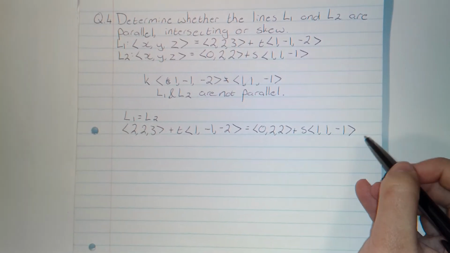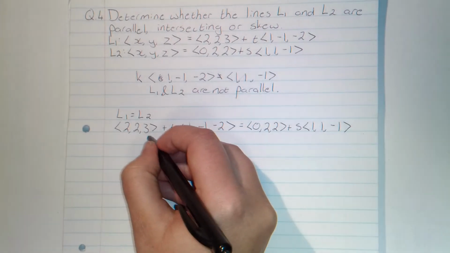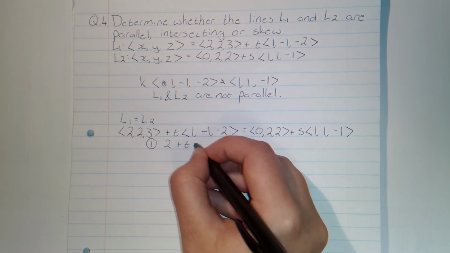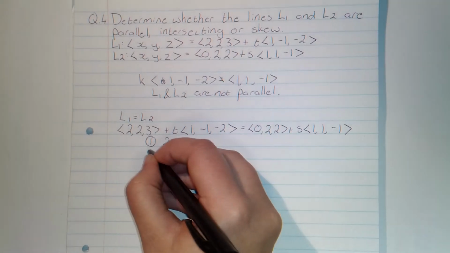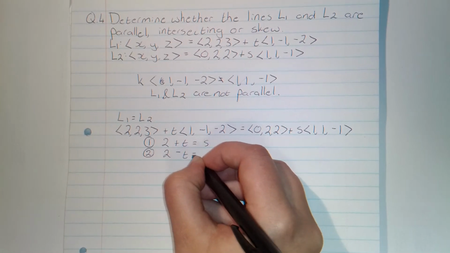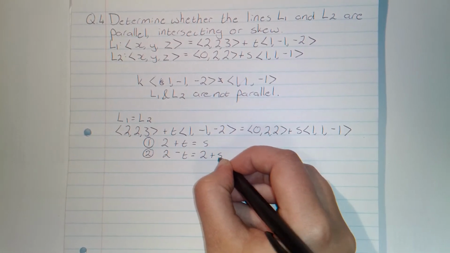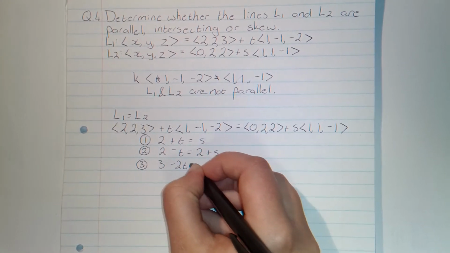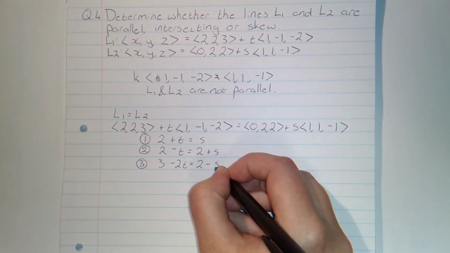Now we're going to break this up into components so that we get 3 equations. The first one saying 2 plus t is s. The second one with 2 minus t is equal to 2 plus s. And the third one, 3 minus 2t is equal to 2 minus s.